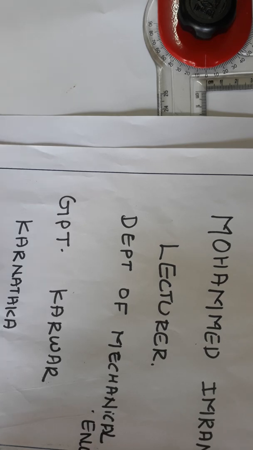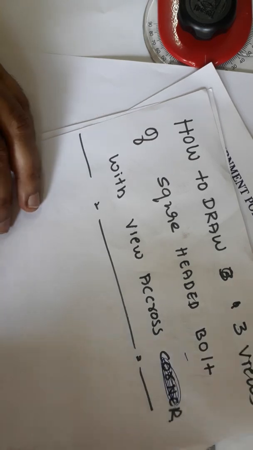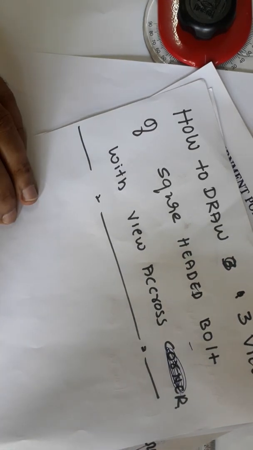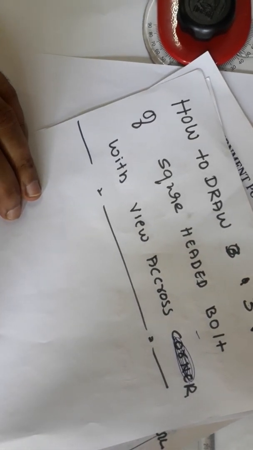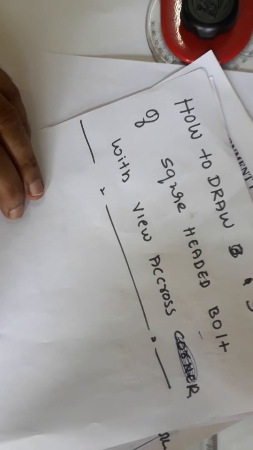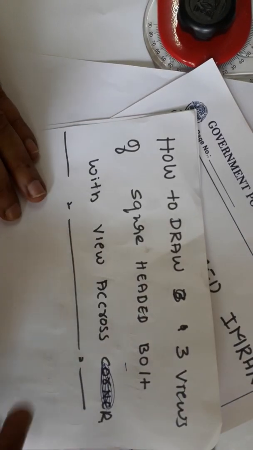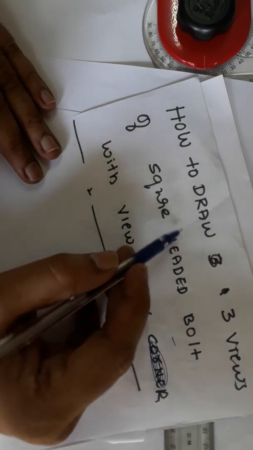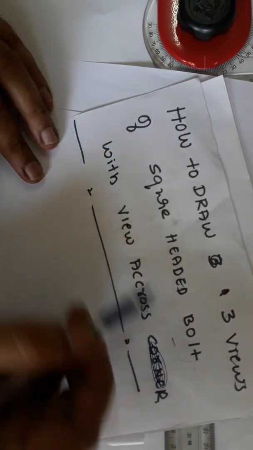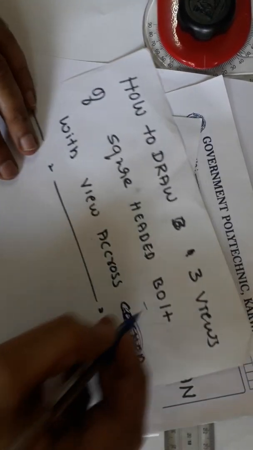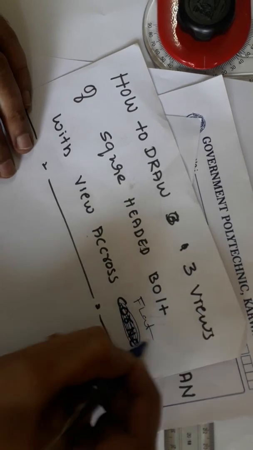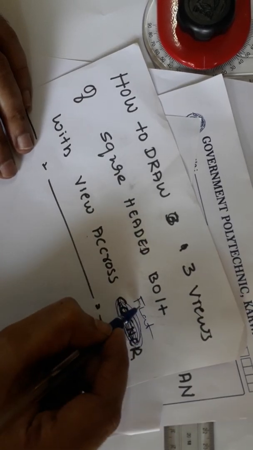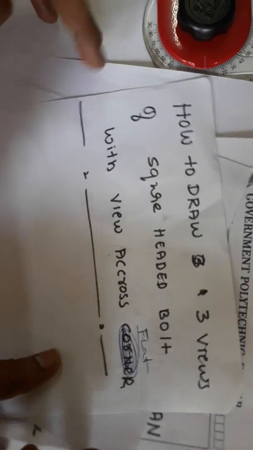Today we will study how to draw the three views of the square headed bolts with a view across flat. Earlier we studied corner, today we will study view across flat. I told you the difference between view across flat and corner in the beginning video.